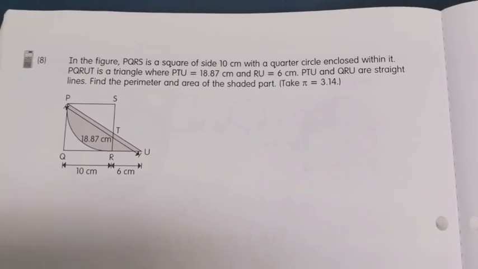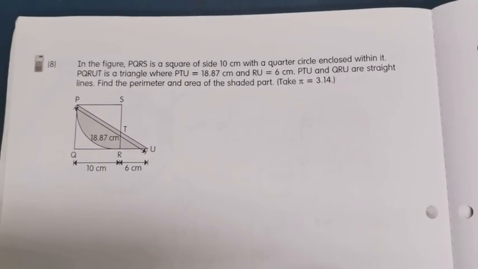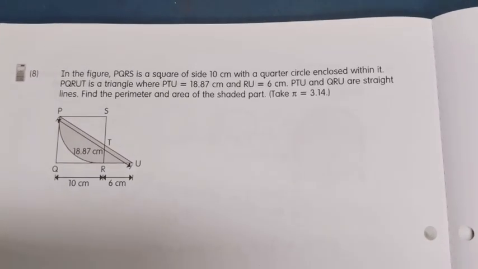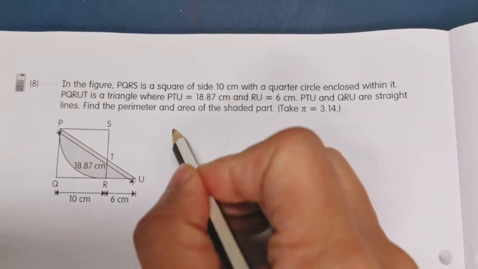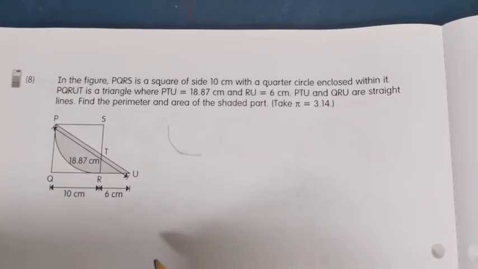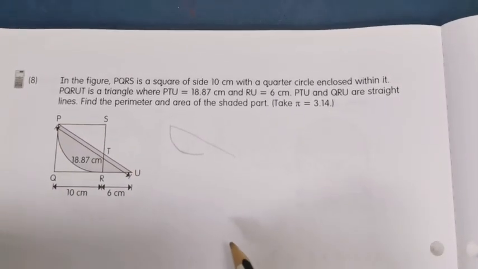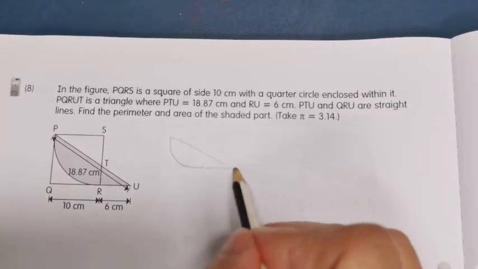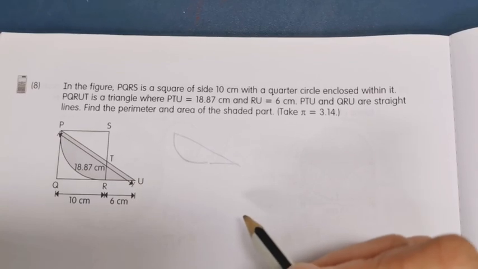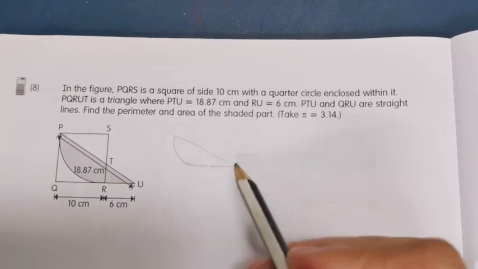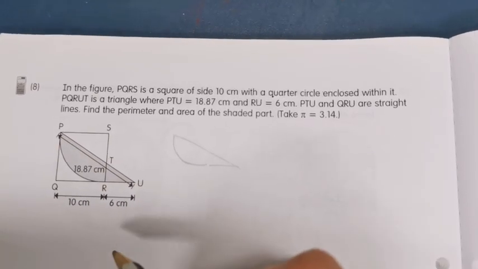Okay, as for question 8, again, we want to find the perimeter and area of the shaded part. Perimeter, quite straightforward. All you have to do is to find the quarter circle arc plus this long line here, PU, plus the shorter line, RU. Okay. So the problem is, how do we know how long is PU? This one to this one.